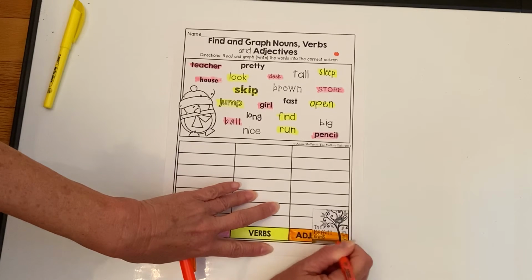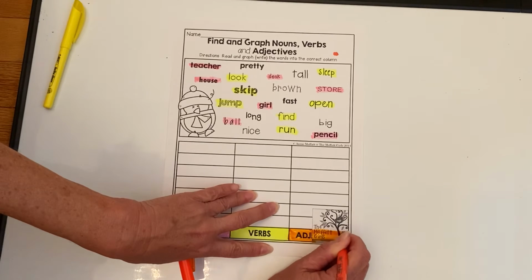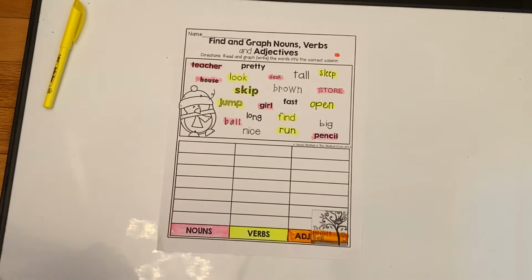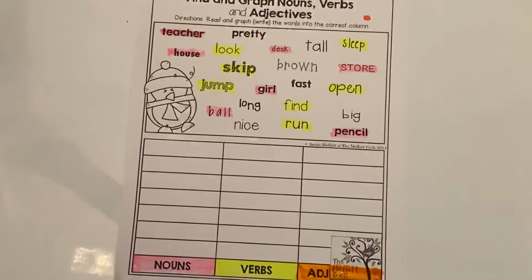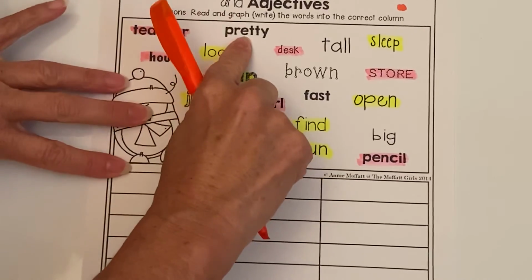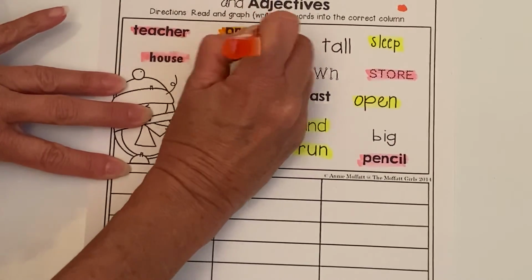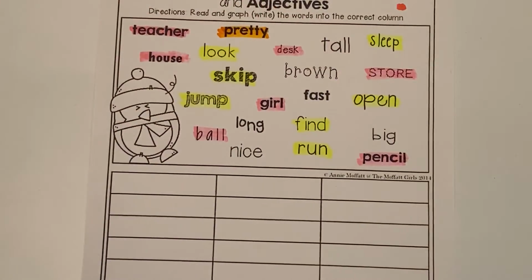Now remember, adjectives are words that tell more about a noun. They describe something. Okay, so the words that we have left are adjectives. So let's look at our words together. This first word up here is pretty. So let's go ahead and highlight that one. And we know that the word pretty is telling more about something or someone.